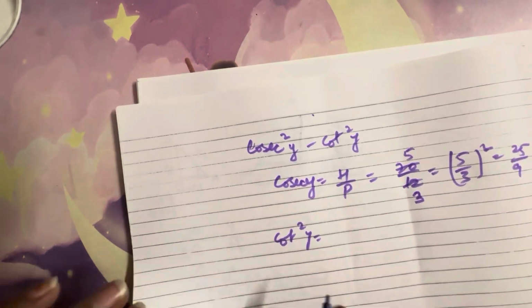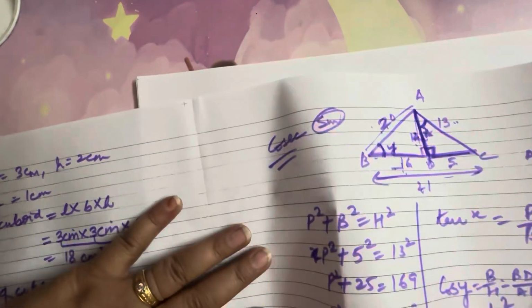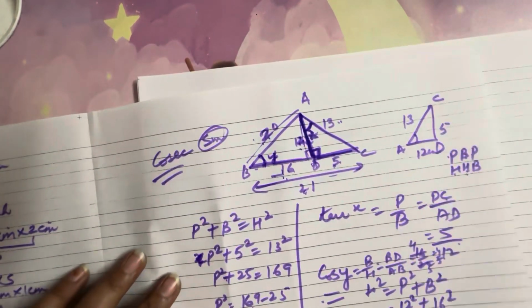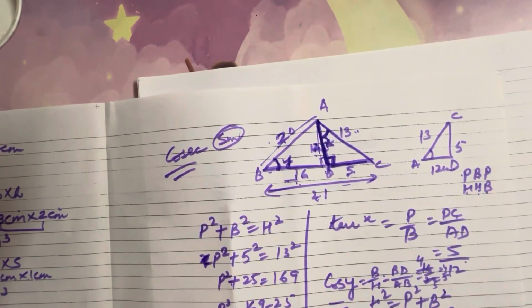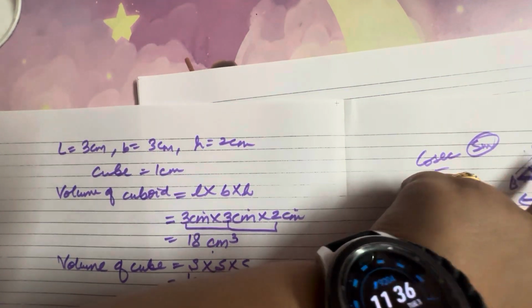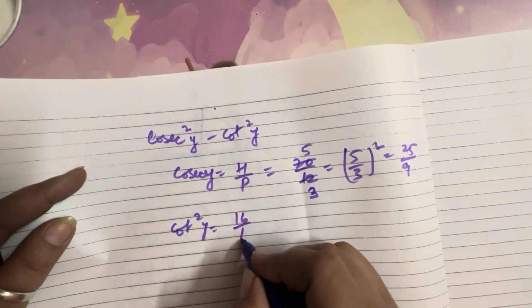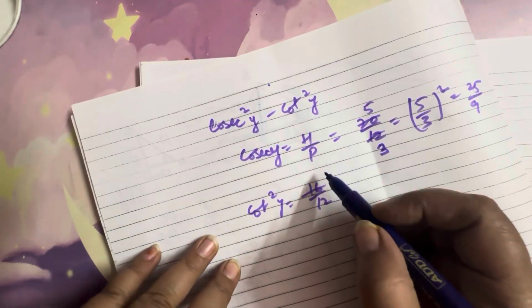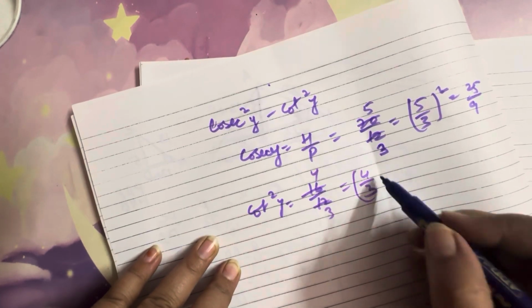First we will find out the value of cot y. Cot y is base by perpendicular. Base is 16 and perpendicular is 12, so 16/12. Simplify it, it will be 4/3, and we have to square the 4/3.